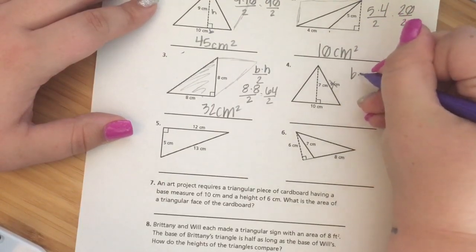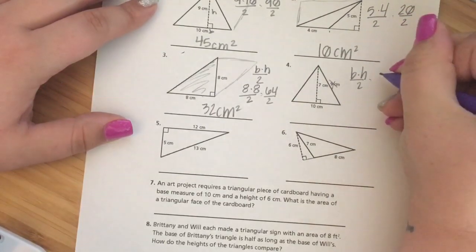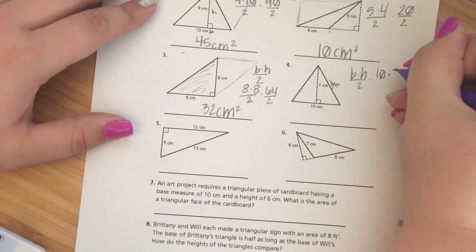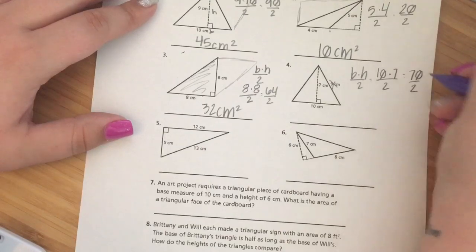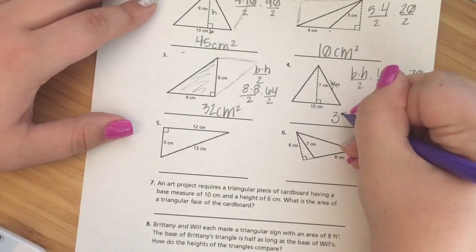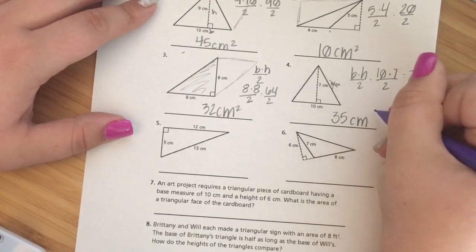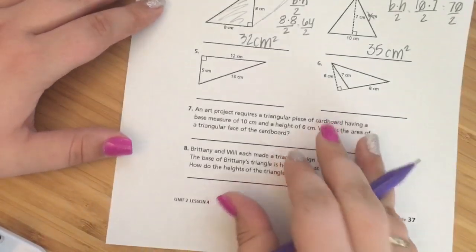So they try to trip you up with having 9. 9 is a side length, that is not the height. So 10 multiplied by 7 divided by 2 is 70 divided by 2, which is 35 centimeters squared. I'm still doing base multiplied by height divided by 2.